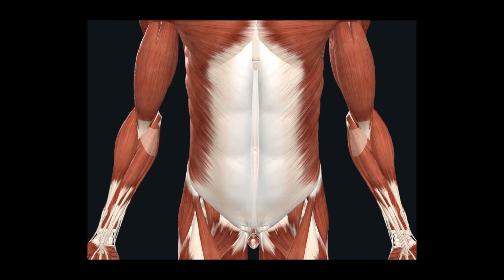So we're now moving on to the muscles of the anterior and lateral abdominal walls. The first structure I want to point out is going to be the linea alba. This is this kind of straight white line that is going to be down the center of the abdomen. It runs from the xiphoid process all the way down to the pubic symphysis.